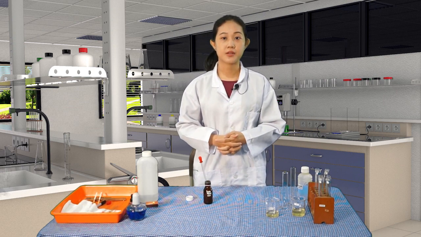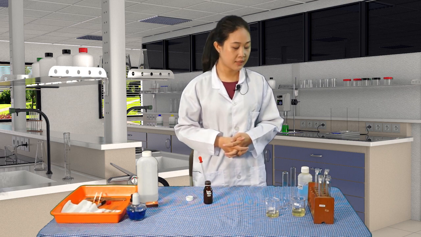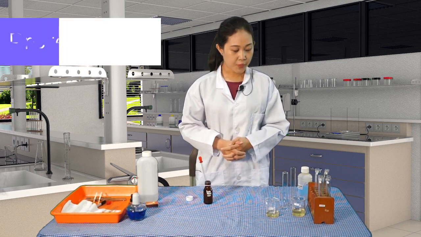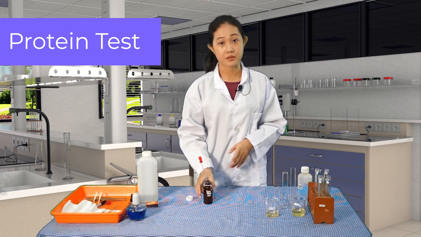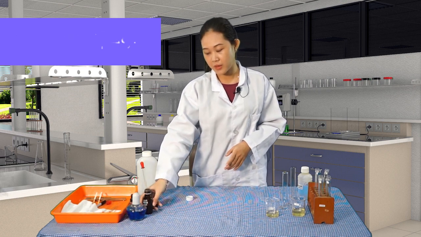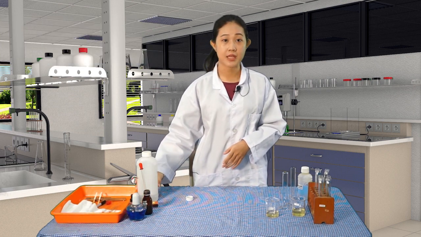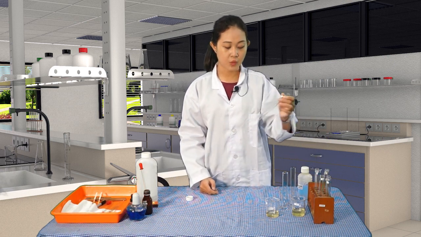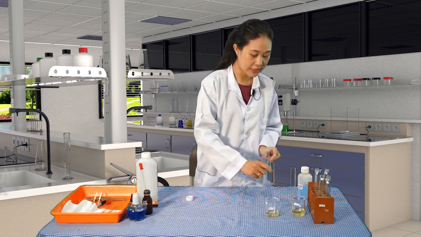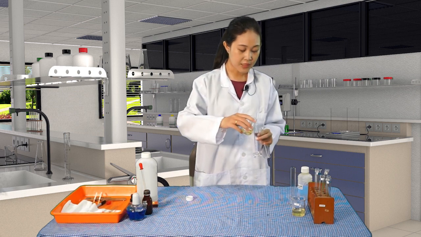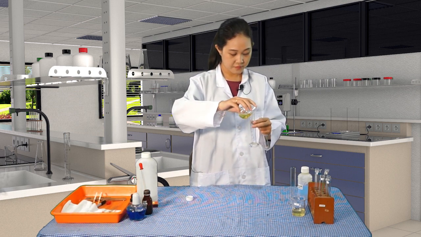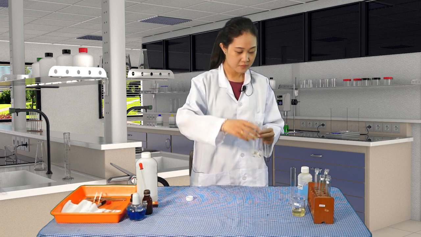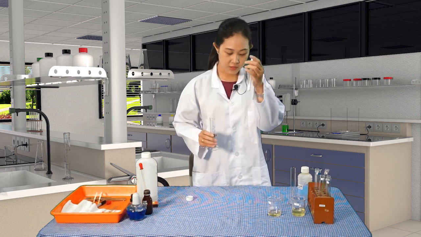Next, let's conduct the other chemical test, which is the protein test. For the protein test, we are going to use the biuret reagent. In this case, we are going to mix the copper sulfate and the sodium hydroxide. So the first step is just the same as the previous one. Let's get the sample of the urine X, 2 milliliters of the sample, and transfer it to the test tube.